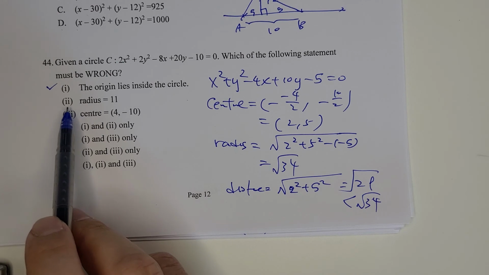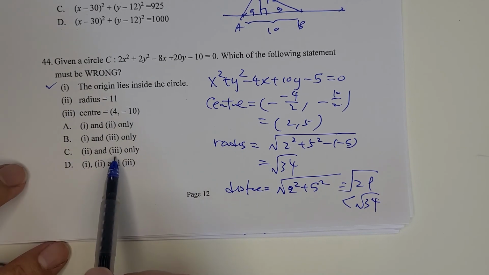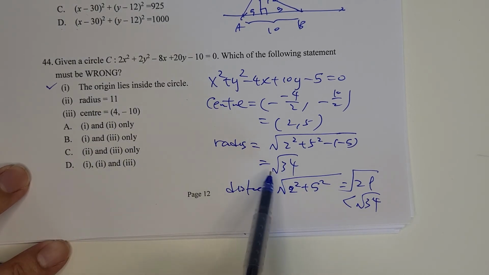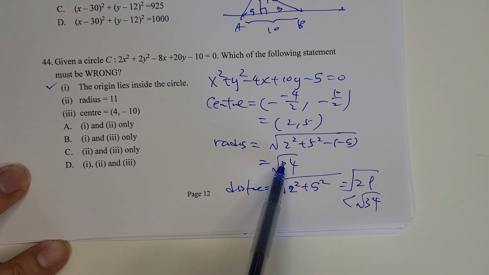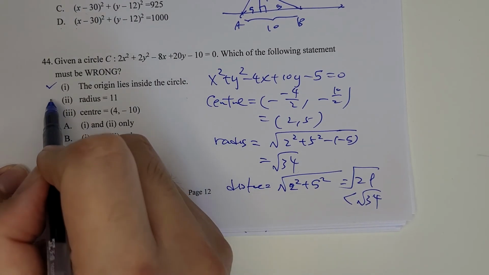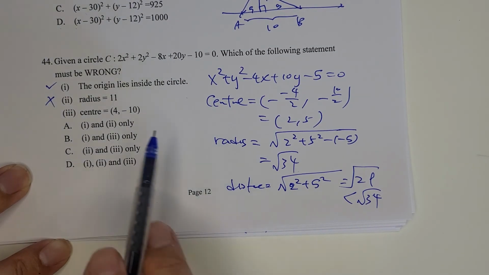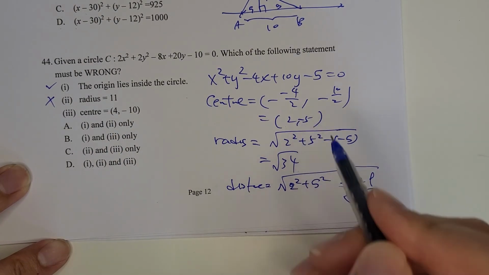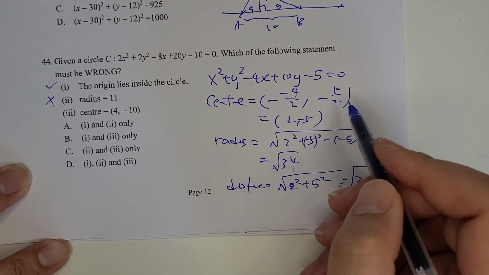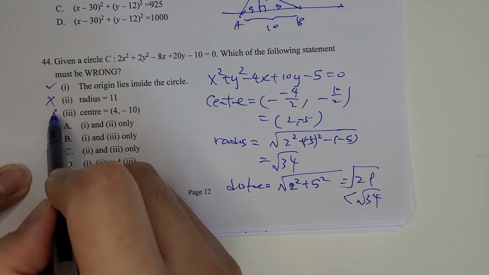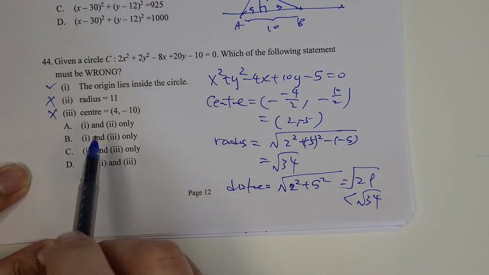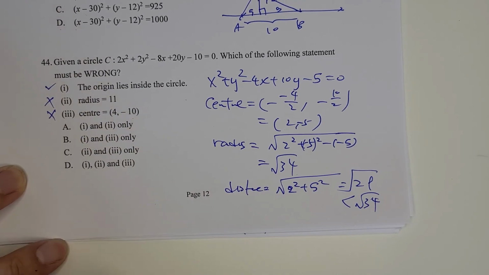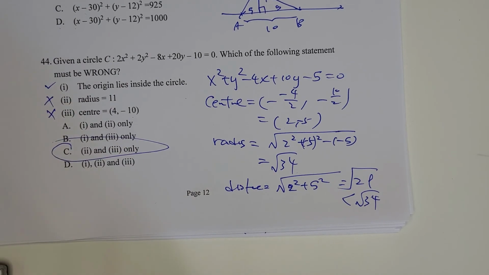And statement 2, radius is 11, but it is square root 34, so statement 2 is not correct. And the center is (2, negative 5), sorry, okay, (2, negative 5). So this (4, negative 10) is not correct. And therefore, statement 2 and statement 3 are wrong. So the answer is C.